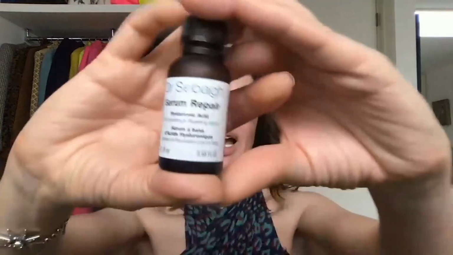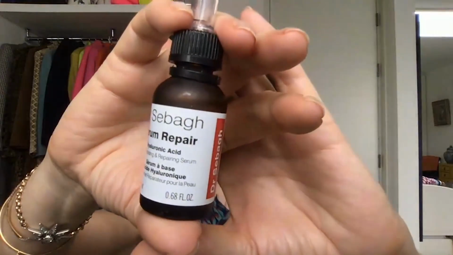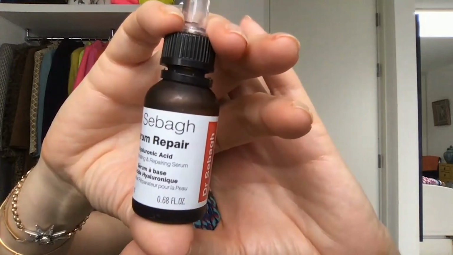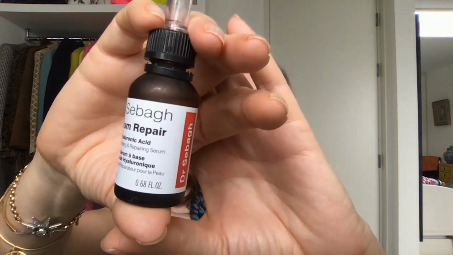Dr. Sebagh has got a hyaluronic here, which has been out for quite a few years. He did his range, it's one of his first products, but it is one of his best products, called Serum Repair. It's normally £69. It's got sodium hyaluronate and hyaluronic acid.